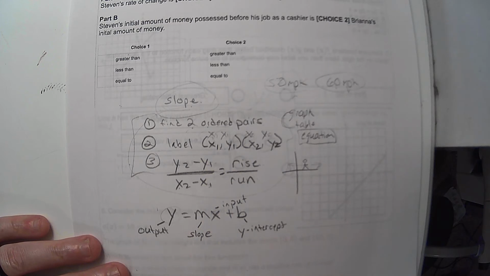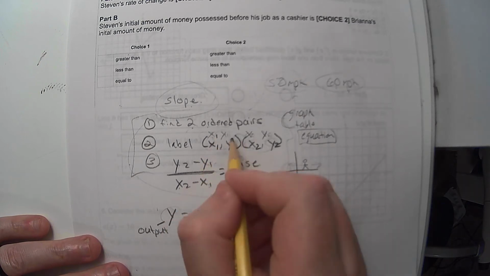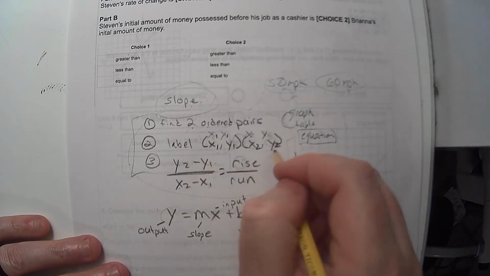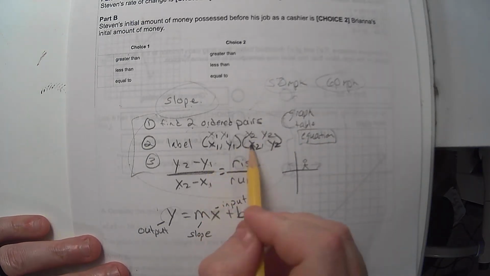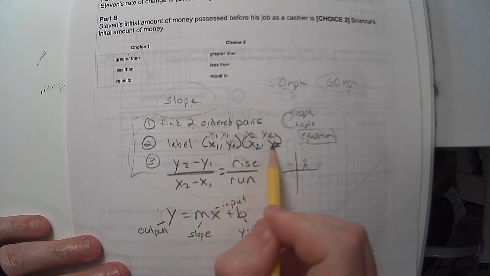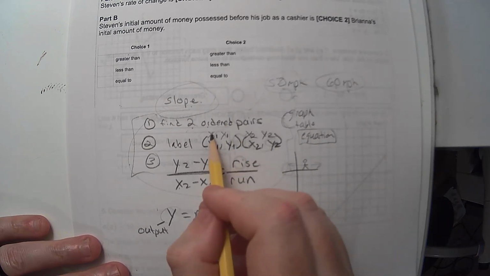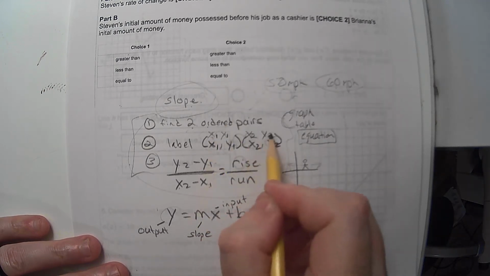The only other thing that we need to do is designate which X and which Y this is. If this is my first ordered pair, I'm going to have X1, Y1. This is my second ordered pair, so I've got X2 and Y2. Every time you've got your two ordered pairs, which each consist of an X and a Y, above it we're going X1, Y1, X2, Y2.